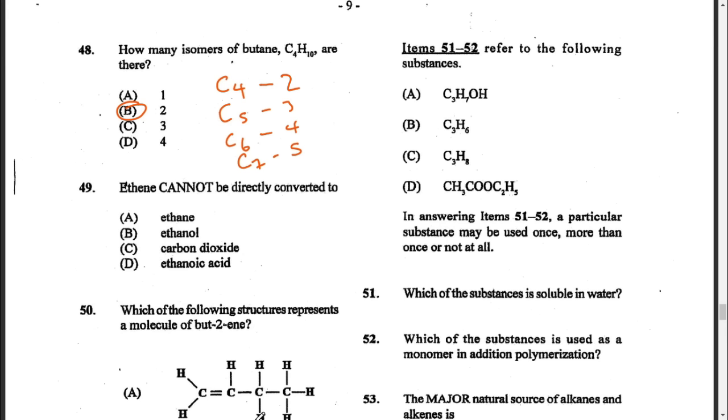is produced. Can ethene be converted directly into ethanoic acid? No. To get to ethanoic acid, ethene first has to convert to the alcohol, which is ethanol. Then ethanol undergoes oxidation using potassium dichromate to form ethanoic acid. So to get the ethanoic acid would be a 2-step process. So the answer is D.